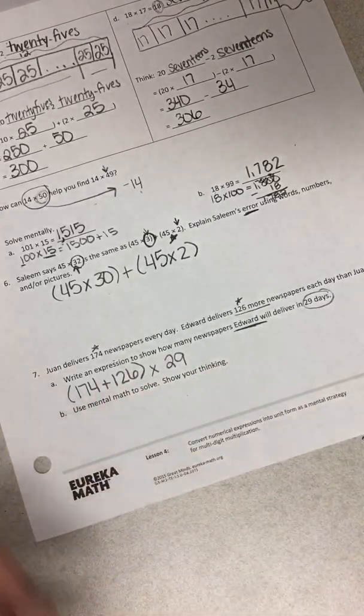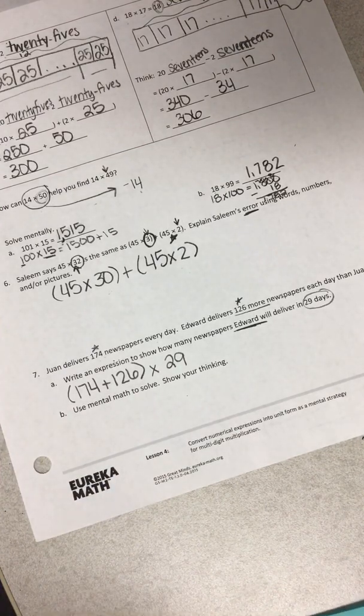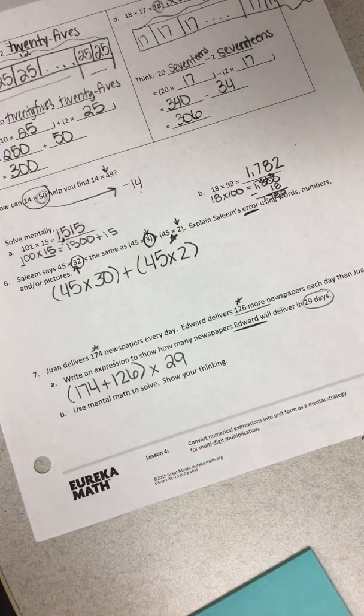So now I'm going to go ahead and solve this. And it says to solve it using mental math. And so the first thing, though, that I do need to do, and when we're showing our thinking, it's just writing the expressions down is helping to show your thinking.